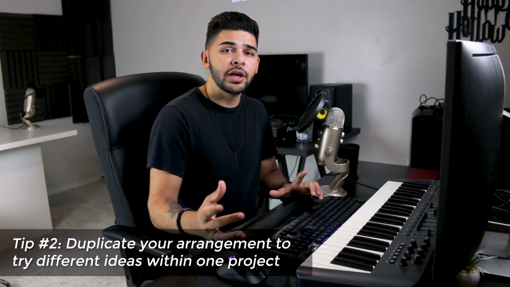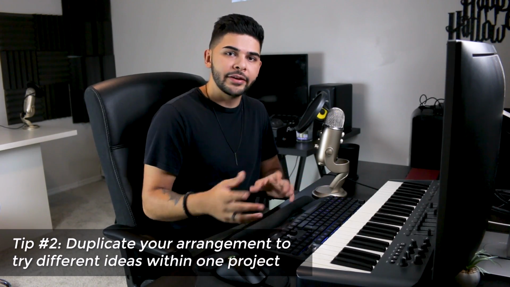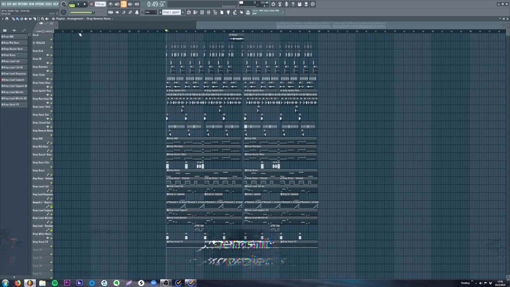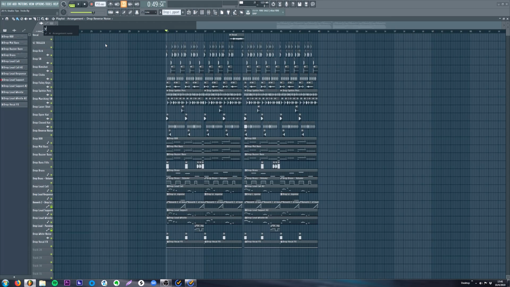So that's a song. So tip number 2 is actually to duplicate your arrangement so that you could work on other ideas within the same project. The way you would do that is by going to your playlist up here, and you can click Clone. It defaults to doing arrangement 2. We can name it Yeah Boy.